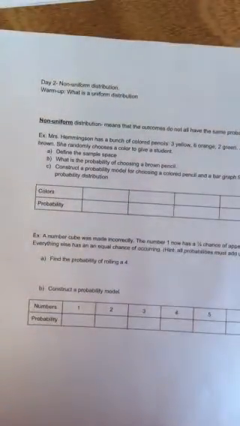Alright, welcome back everyone. Yesterday we talked about uniform distribution.